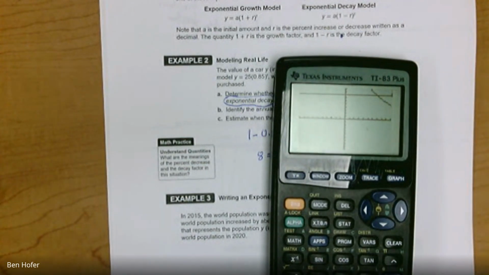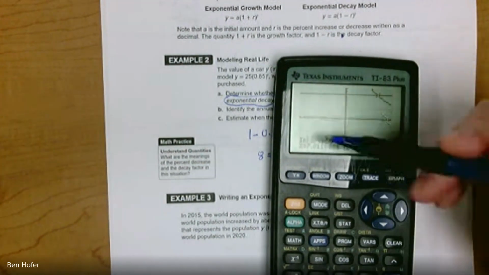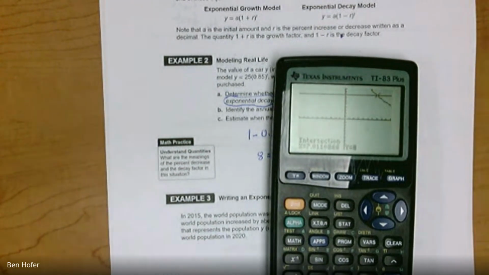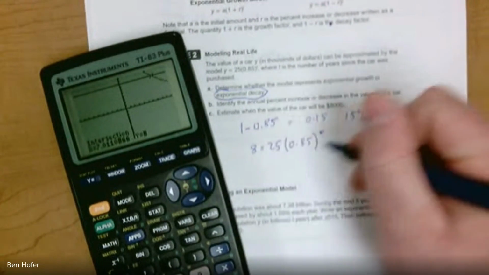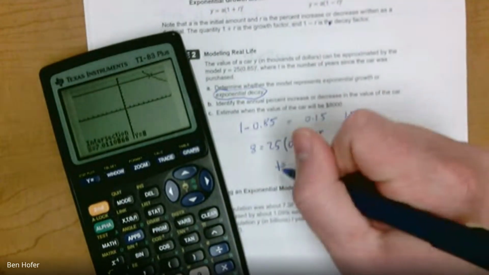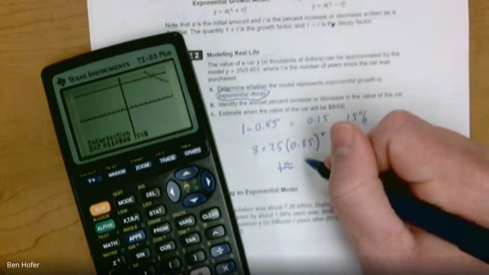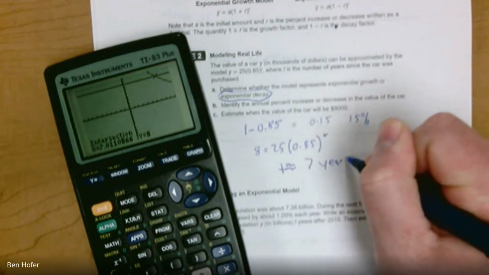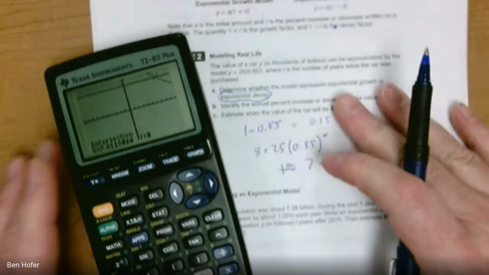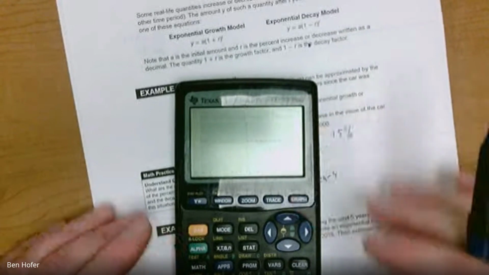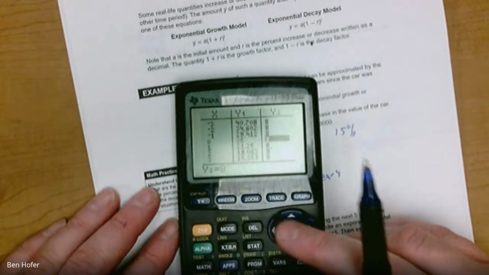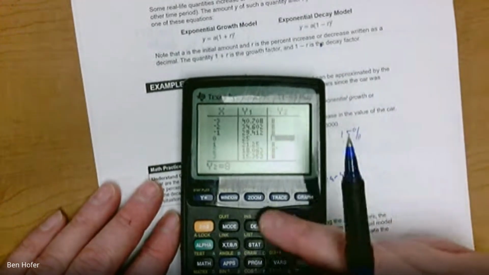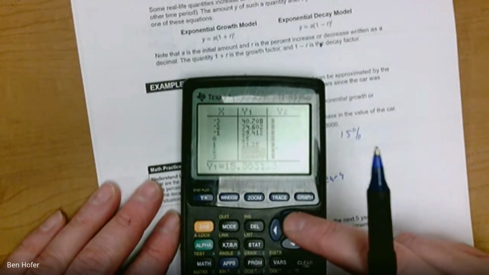And so my exact T value is 7.011 and so forth. So it asked me to estimate. So I would say that our T is estimated at about 7 years. Okay, so I use the intersect function on my calculator. You could go to table, right? And we see the $8,000 in Y2, the value of the car decreasing, right?